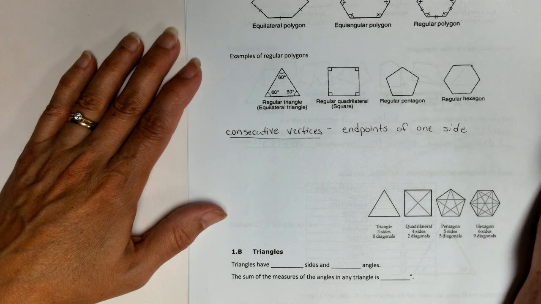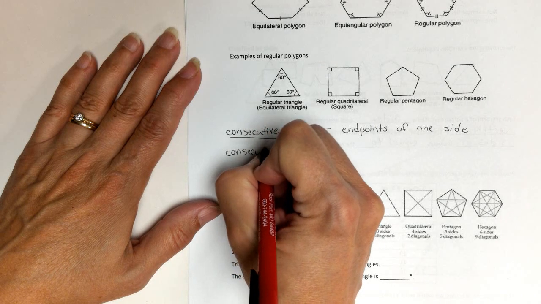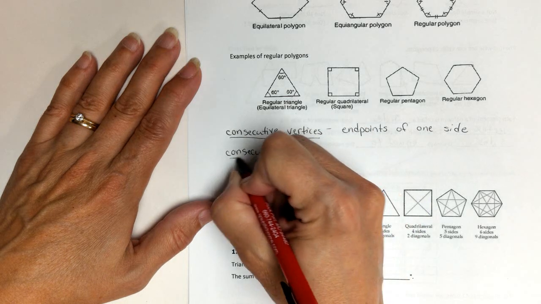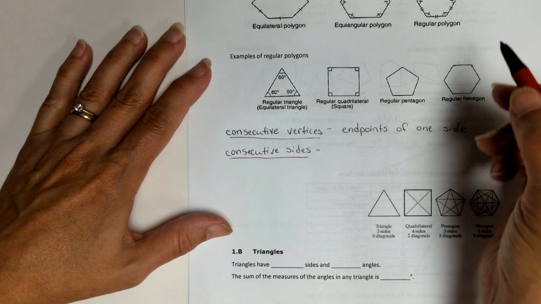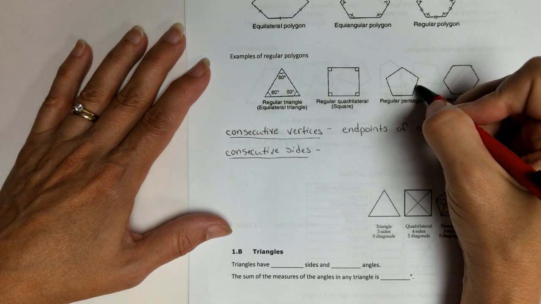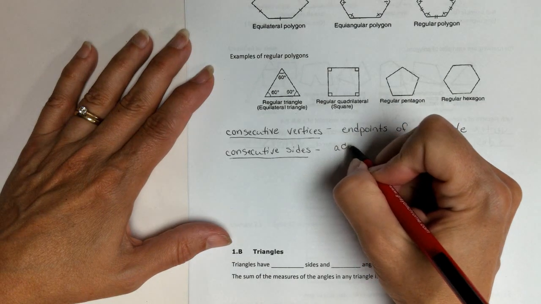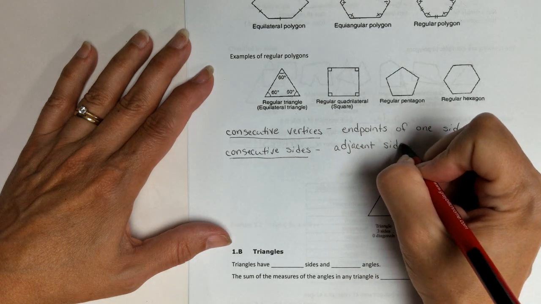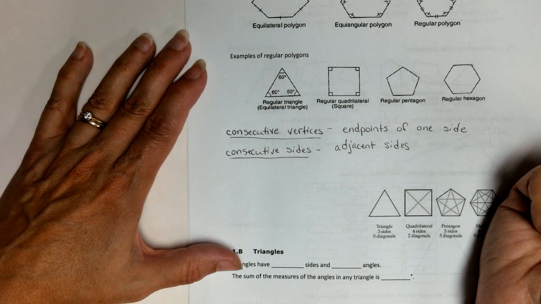Okay, then consecutive sides is another one. Consecutive sides are adjacent sides. It's two sides in a row. If you're tracing around this pentagon, tracing this side and then this side, they would be consecutive sides. Adjacent. If you want to write yourself some other note for that, go ahead. You can add more to the notes. Just please write what I'm writing.